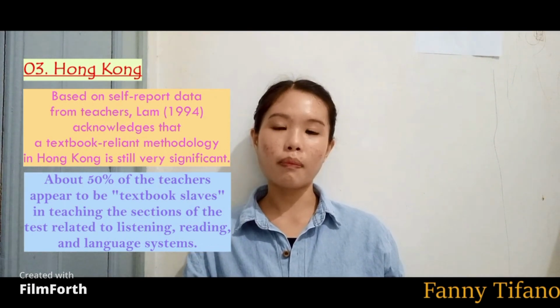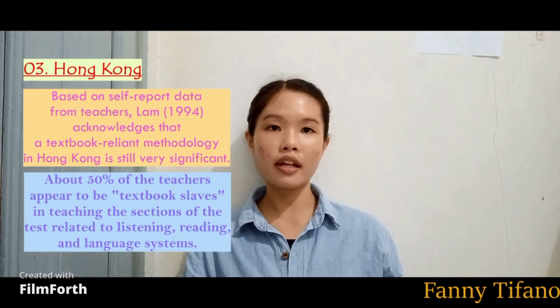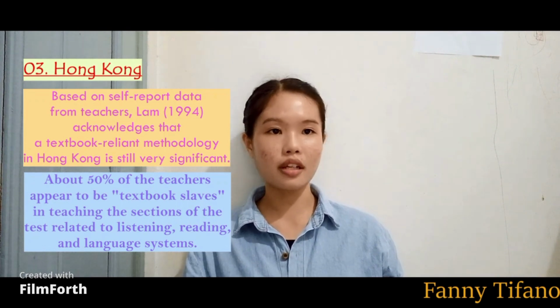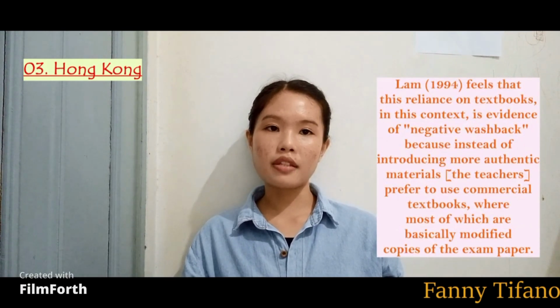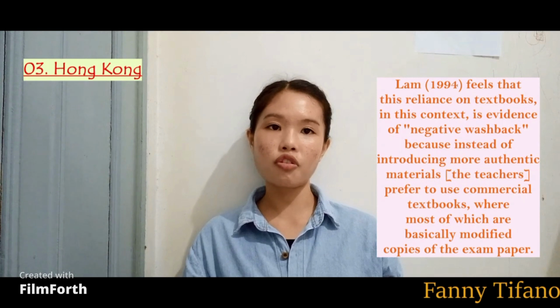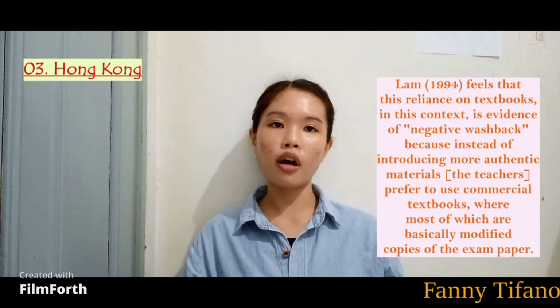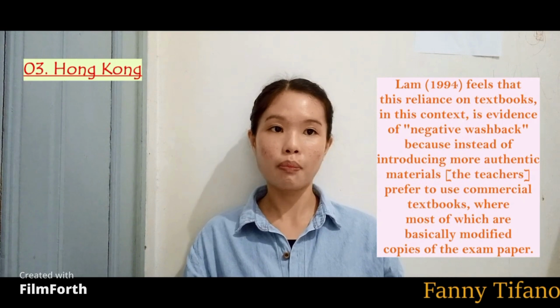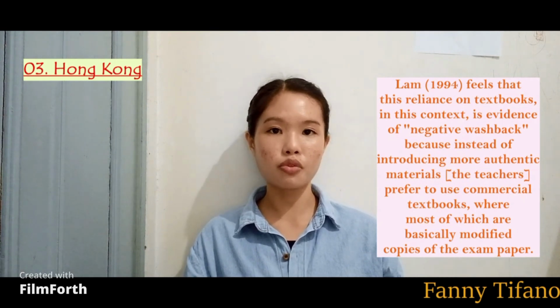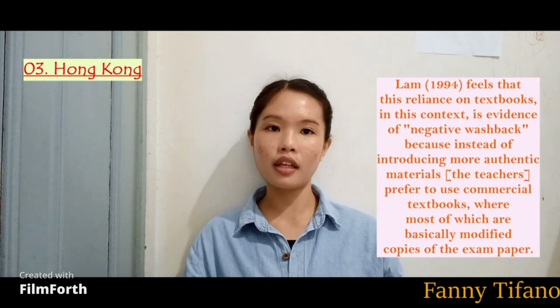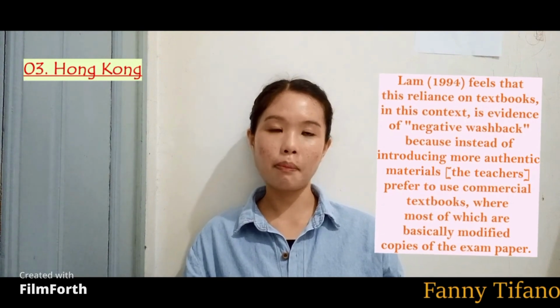However, teachers reported themselves as being less reliant on textbooks in preparing students for the writing and oral sections of the test. Lam feels that this reliance on textbooks in terms of the subtests listening, reading, and structure in this context is evidence of negative washback, because instead of introducing the students to more authentic materials, the teachers prefer to use commercial textbooks, most of which are basically modified copies of the exam paper.